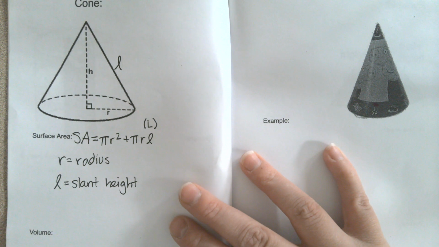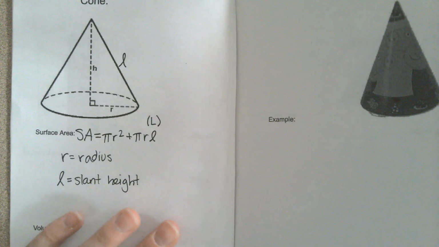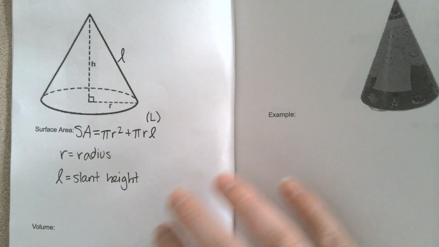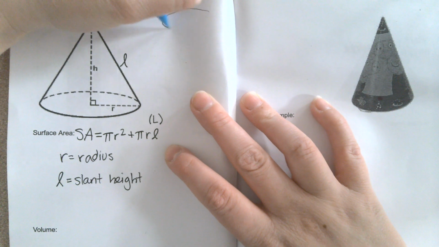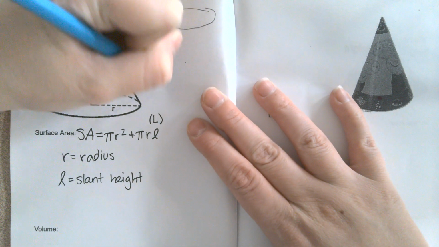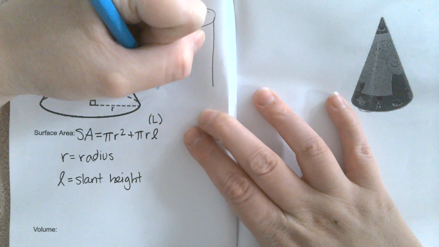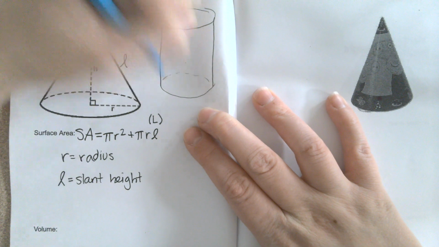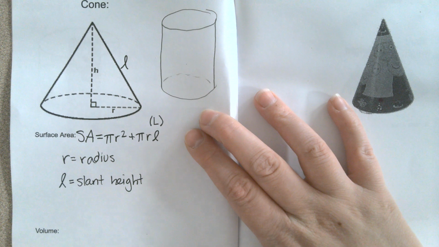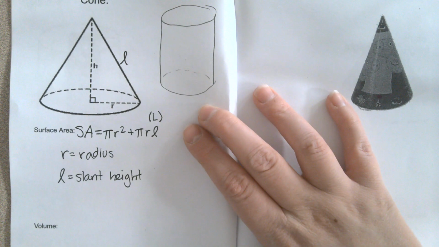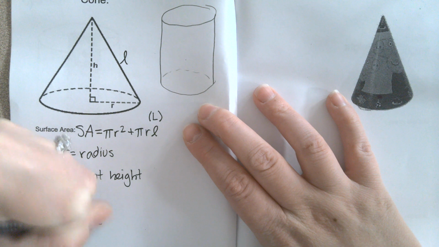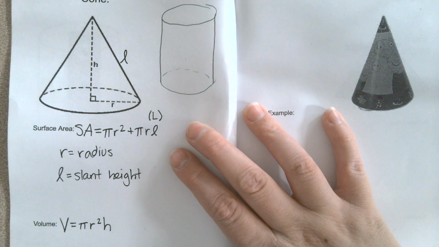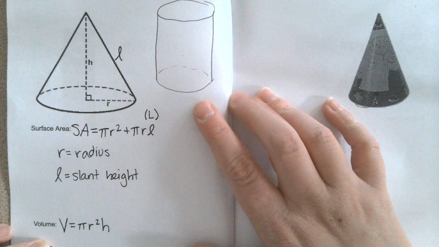All right, and then volume of a cone. You can write this down or you cannot. It's completely up to you. The volume of a cone actually comes from the volume of a cylinder, so I want to show that to you real quick. So, we remember the volume of a cylinder. It is V equals pi r squared h.